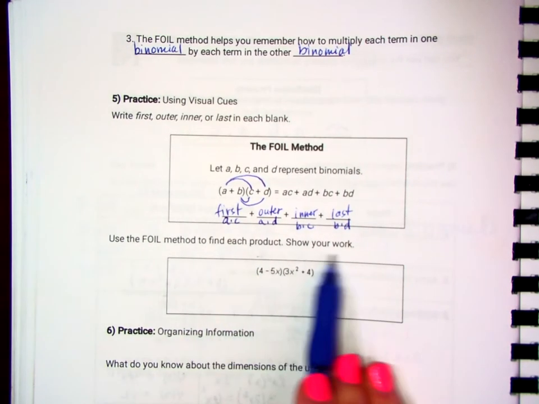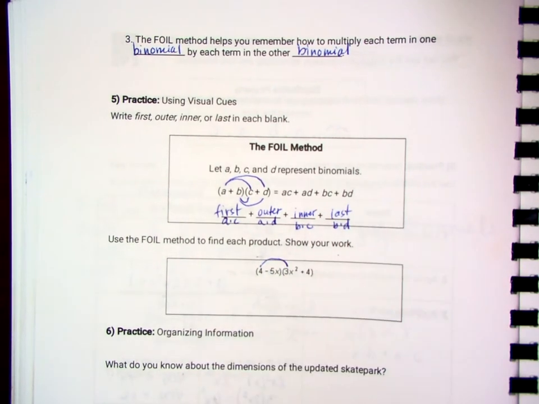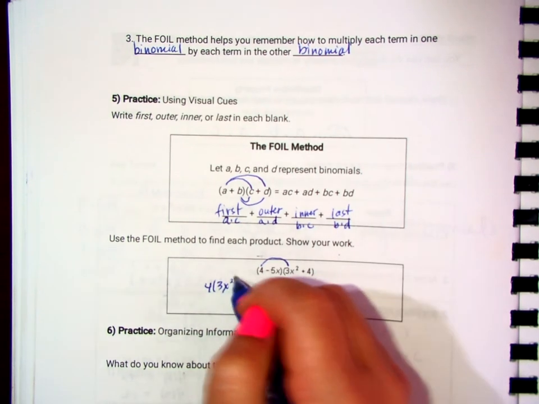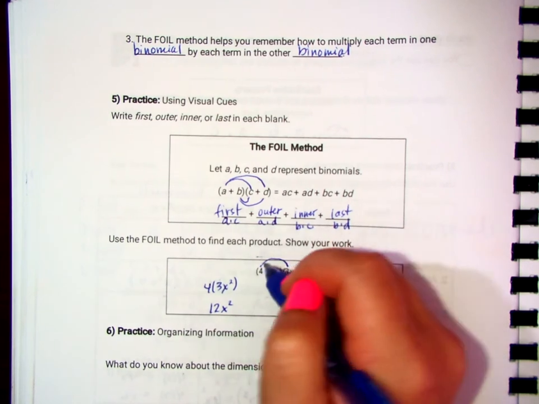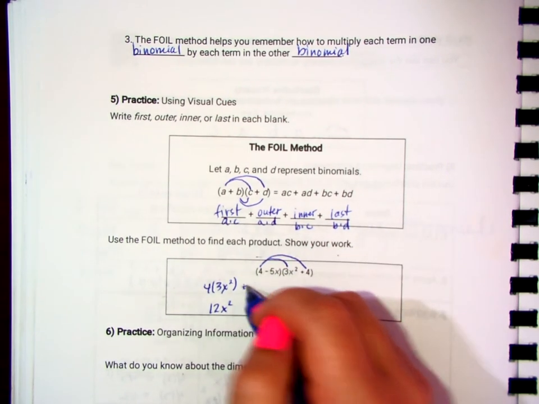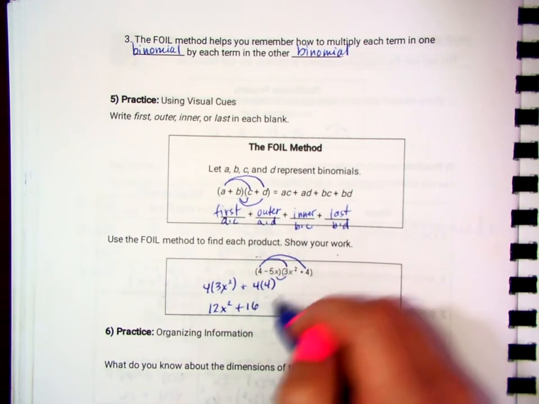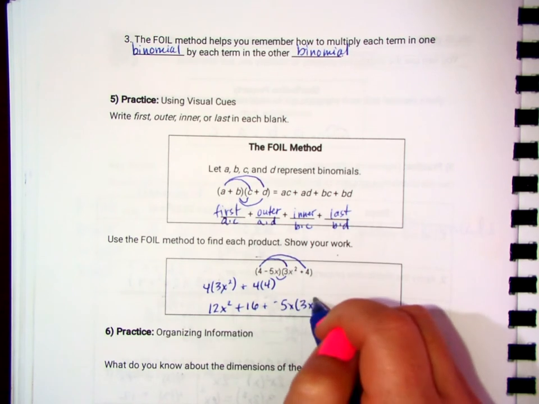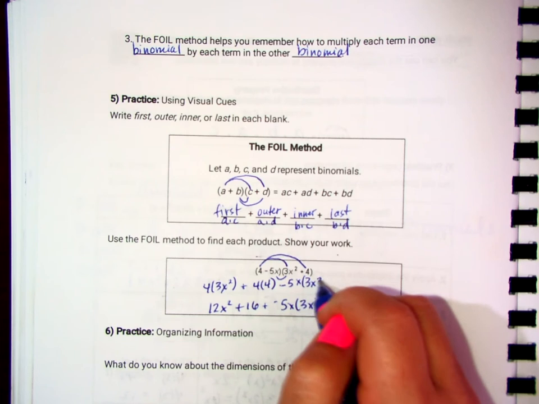So using the FOIL method to find each product, here I go. First times first is going to be 4 times 3x squared. And that's going to give me 12x squared. Outer is 4 times 4, which is 16. Inner, which is negative 5x times 3x squared.